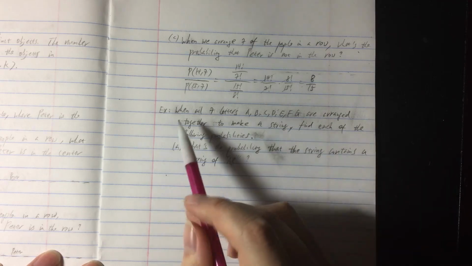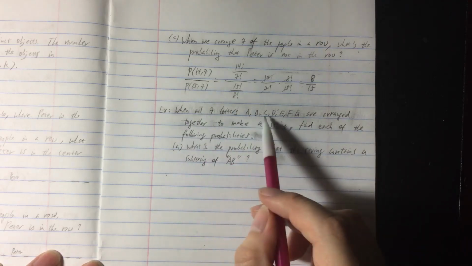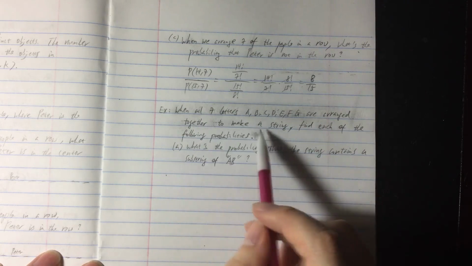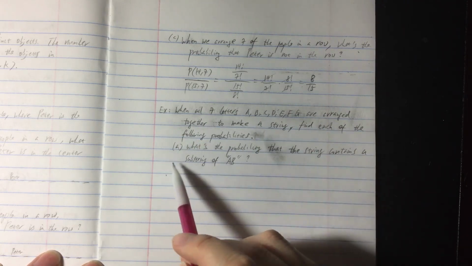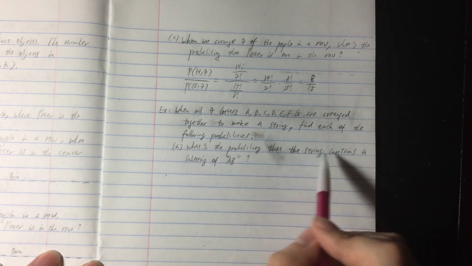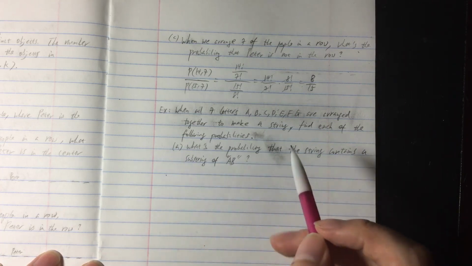Next example. When all 7 letters A, B, C, D, E, F, G are arranged together to make a string, find each of the following probabilities. Part A. What's the probability that the string contains a substring of A, B?